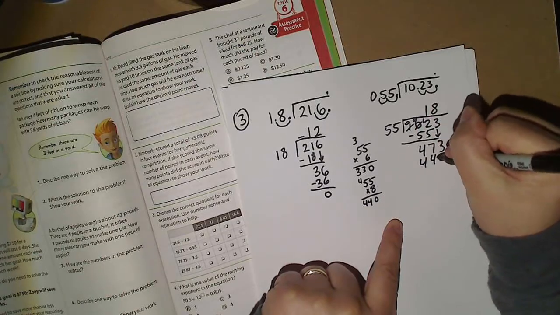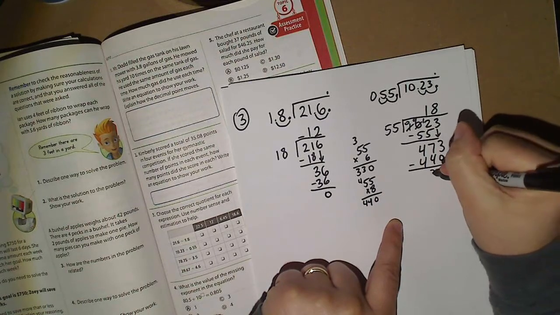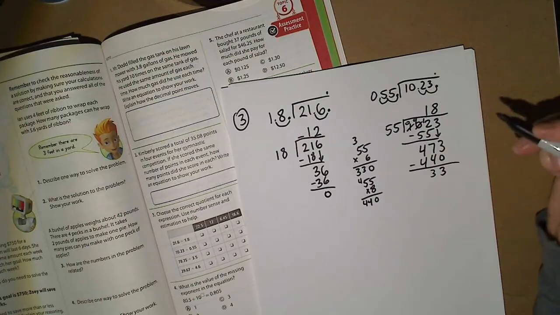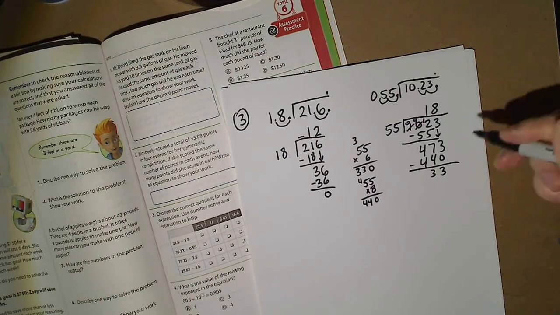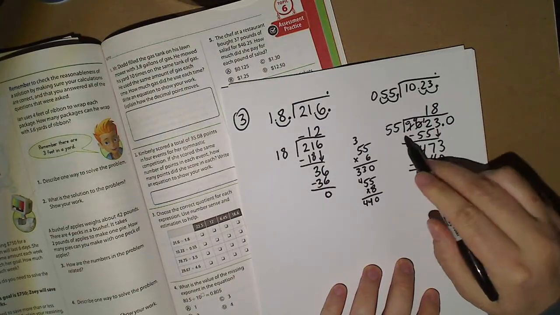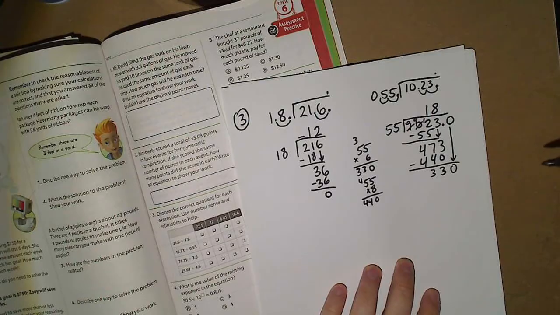That's 440. I'll subtract. 3 minus 0 is 3. 7 minus 4 is 3. And 4 minus 4 is 0. So I get 33, which is less than 55. Now here's the tricky part. We've got to add that decimal on and a 0. Haven't changed the value at all. But I add that 0. That allows me to keep on going.